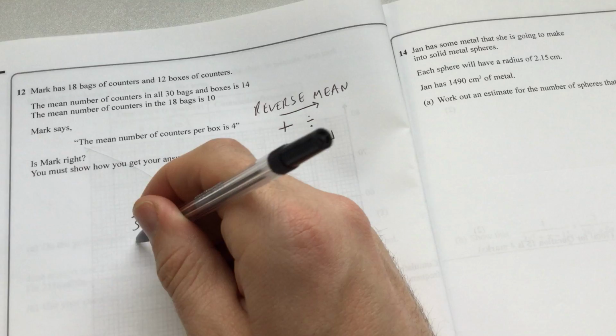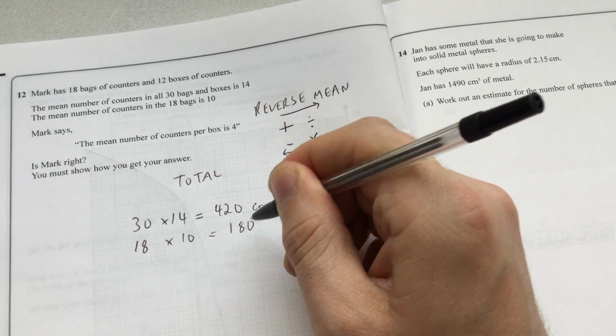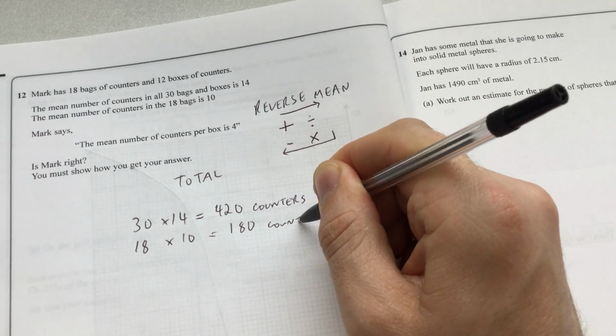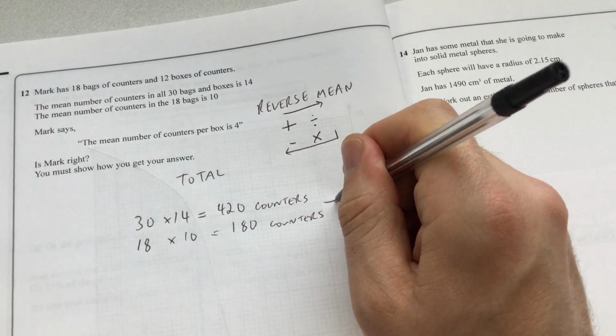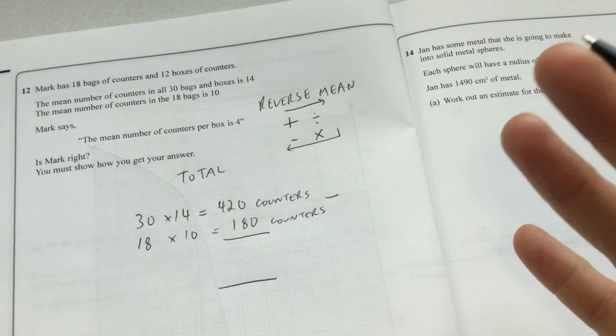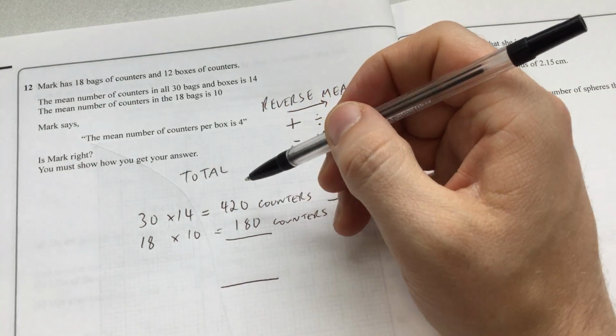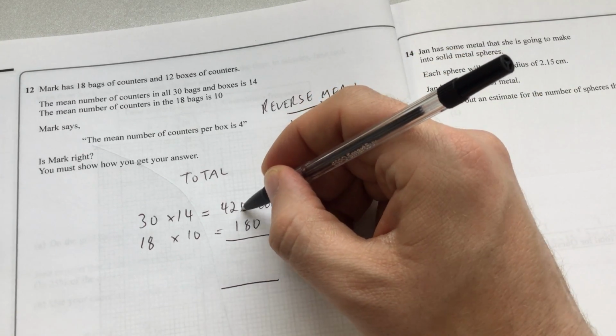We also know we've got 18 bags with a mean of 10 in them. So that means we've got 180 counters in the bags. If I subtract them, I can calculate how many counters are in all these boxes. So we've got 420 take away 180, so I'm just going to do it basic like that.